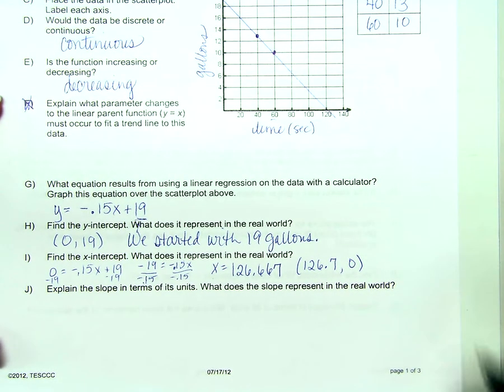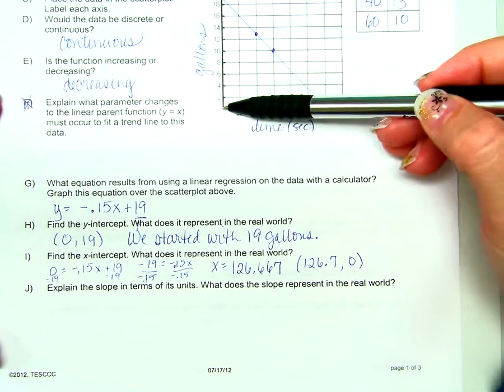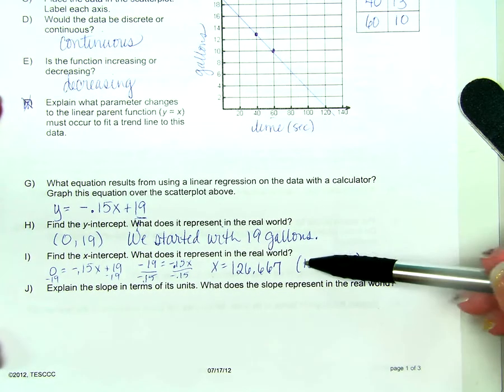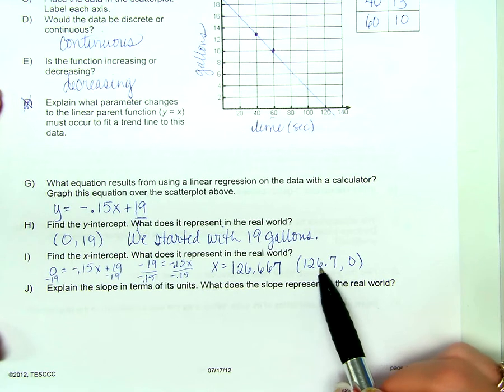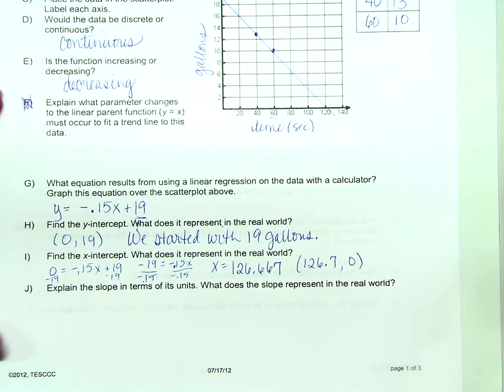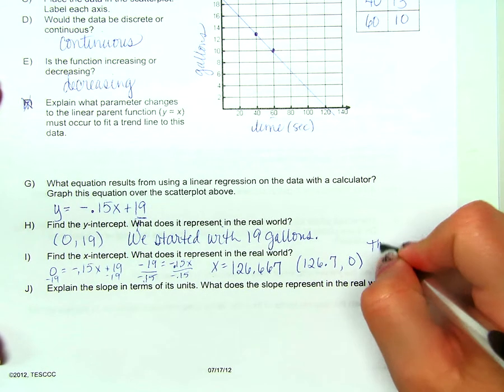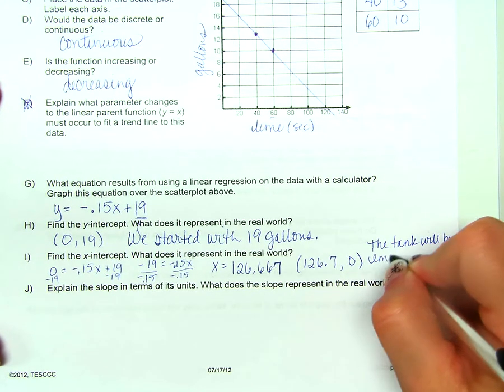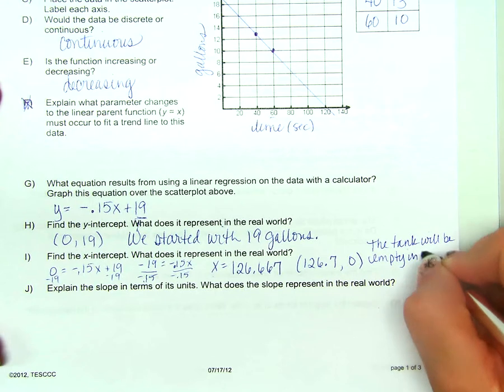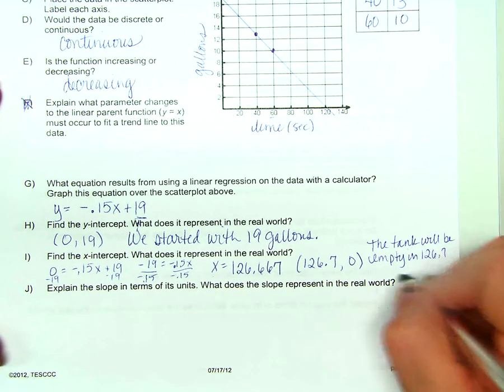So what do you think? When the gallons is 0, the time is 126.7. So hopefully you realize that the tank will empty in 126.7 seconds. The tank will be empty in 126.7 seconds.